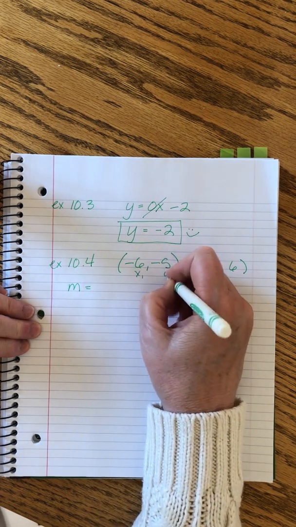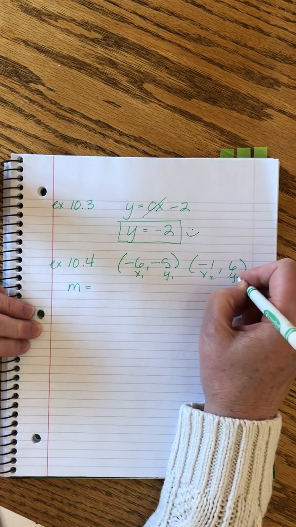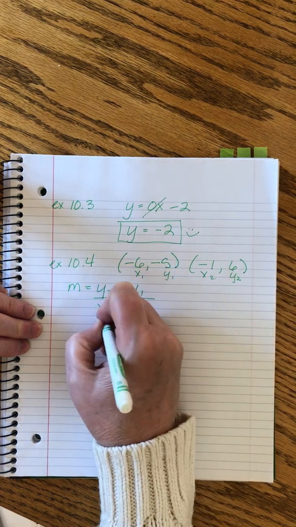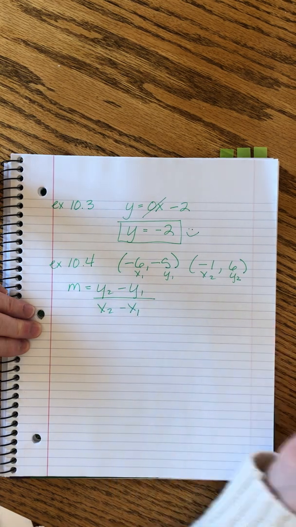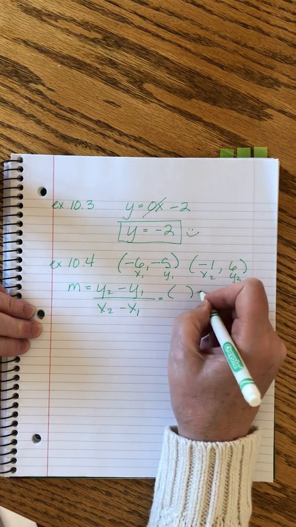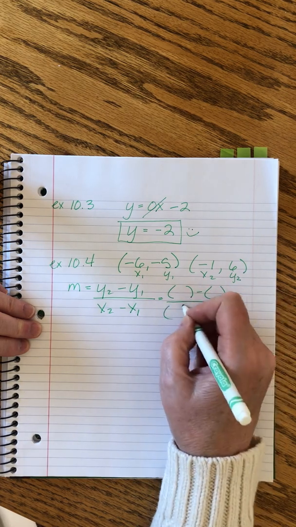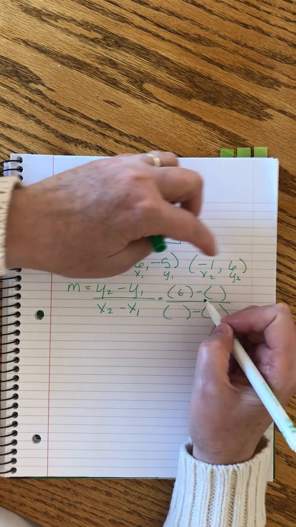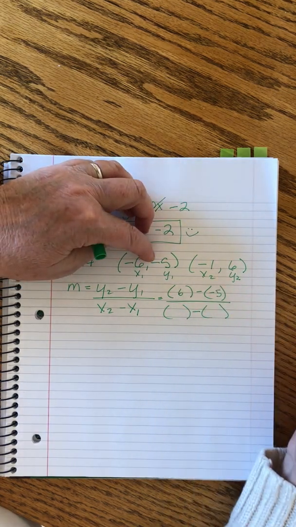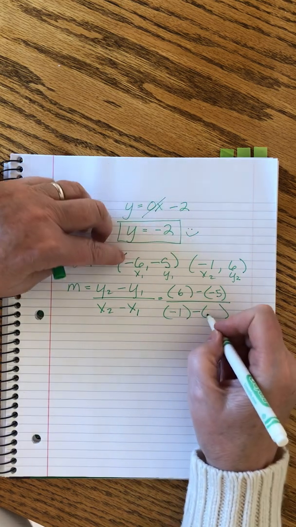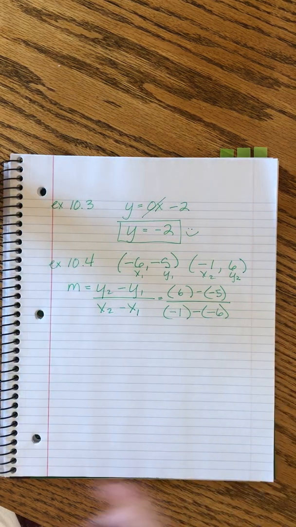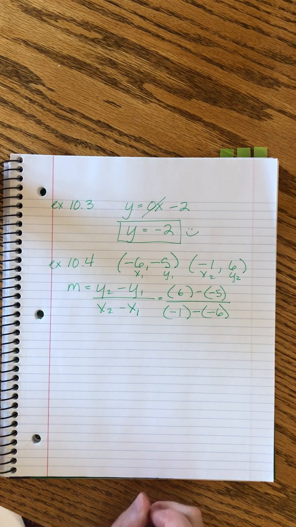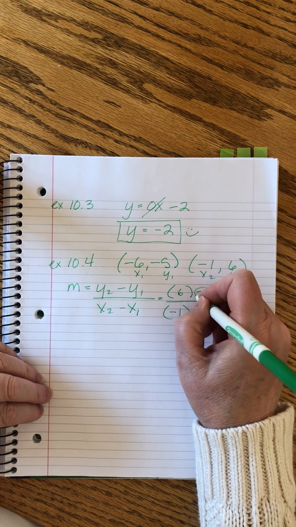Let's see, I'll do x1, y1, x2, y2. I'll write the formula out again so you have it in front of you in case you don't remember it. I'm going to use buckets because I've got minus signs in the formula and minus signs in the values. Okay, 6 minus 5 minus 1 minus 6. Right, now I'm going to be careful to simplify, remembering that I'm adding and not subtracting or multiplying.